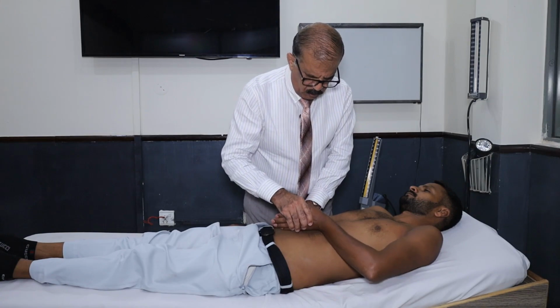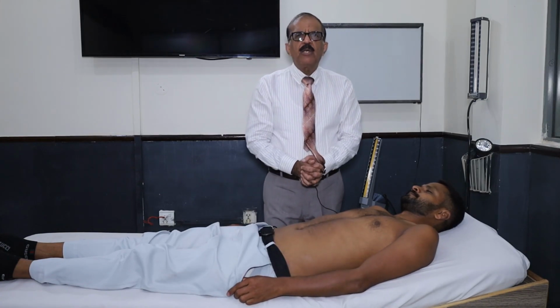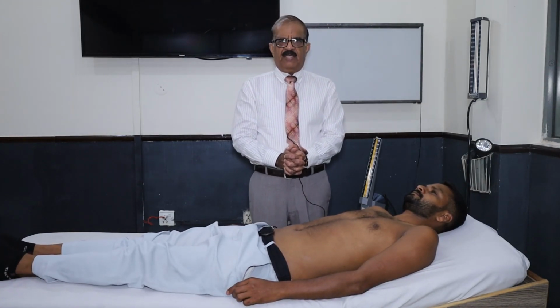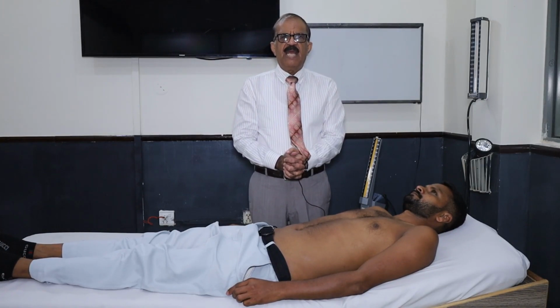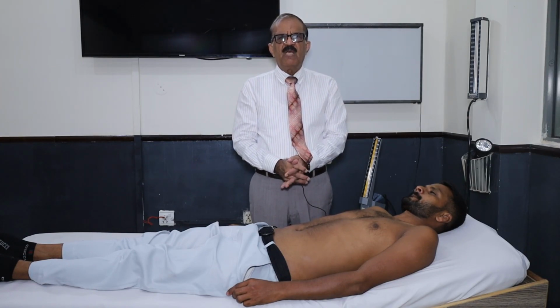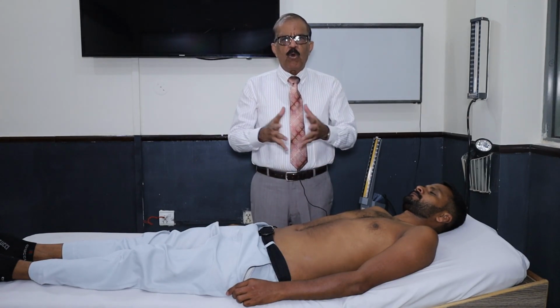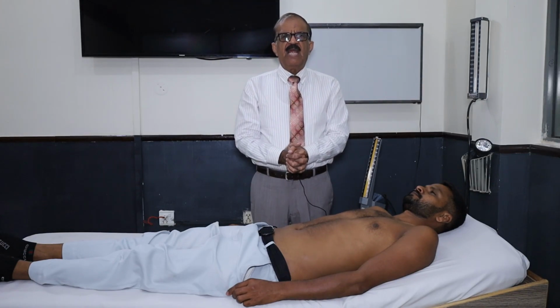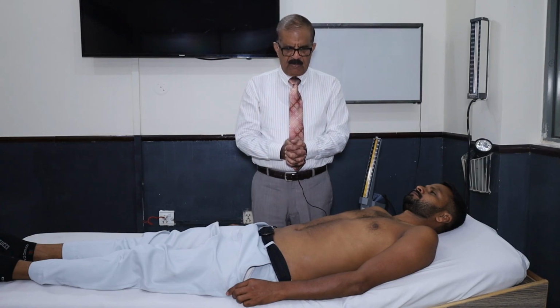Okay, thank you. So these are two signs of ascites: shifting dullness and fluid thrill. Shifting dullness is more sensitive, that means it is likely to be positive even when there is a relatively small amount of ascites, and fluid thrill will be positive only when there is large ascites.